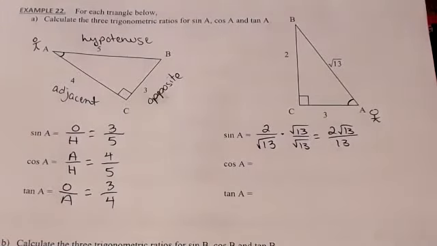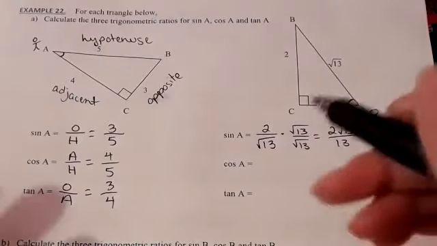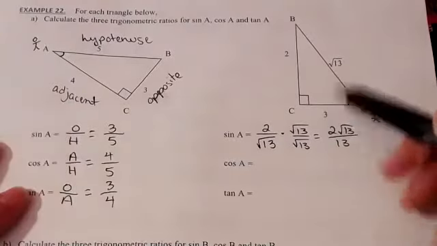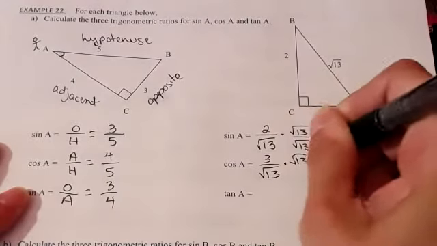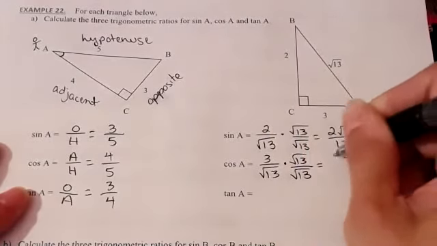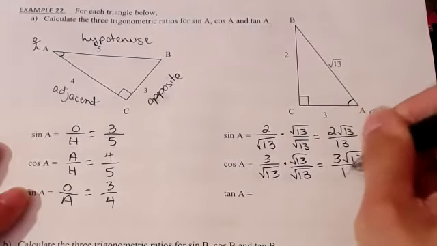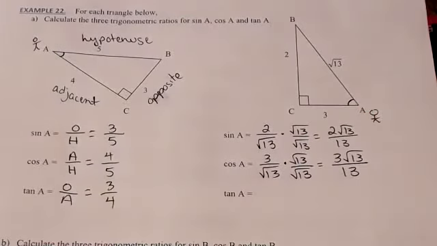Very nice. Didier, cosine of A. What is that one? Three square roots 13 over 13. Yes, thank you. So let me show you exactly what happens. We have adjacent over hypotenuse. That's 3 over... I apologize, I didn't understand what you said. That's okay, no sweat. So it is true, we have 3 square roots of 13 over 13 because we did have to rationalize that.